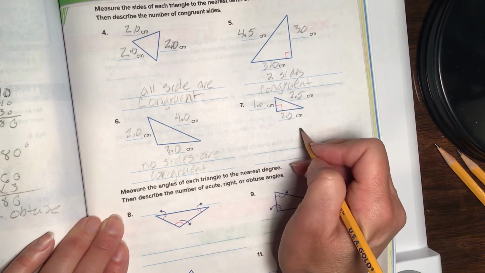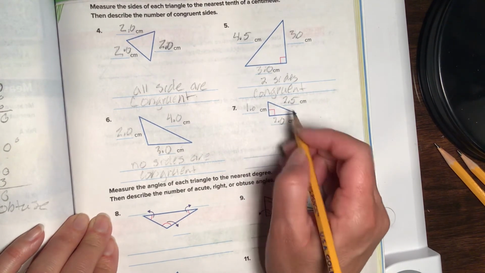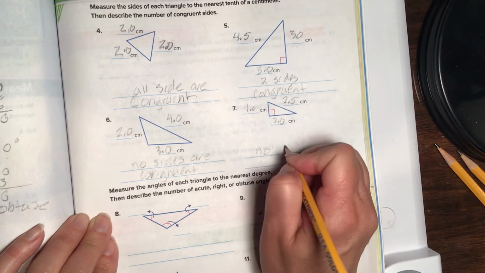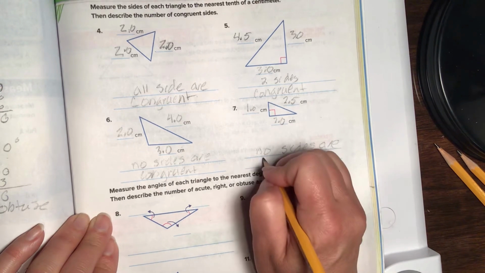And what do we notice about number 7? Well, it's kind of the same story. Again, no sides congruent.